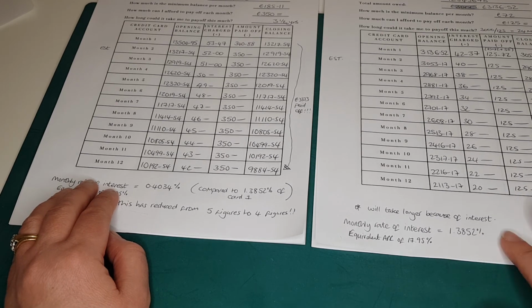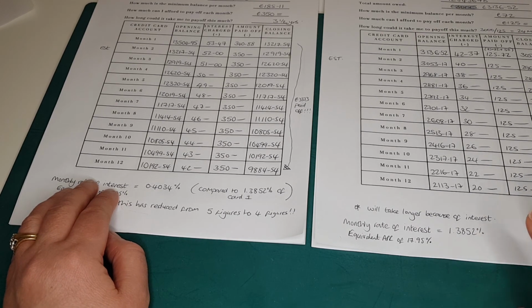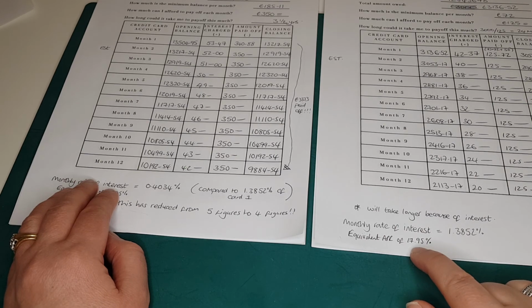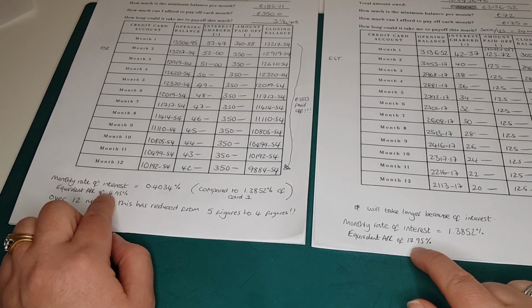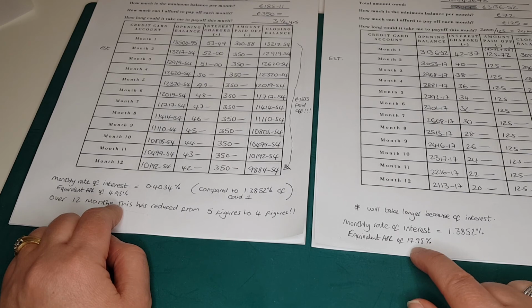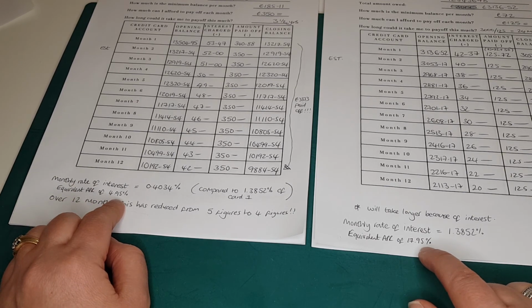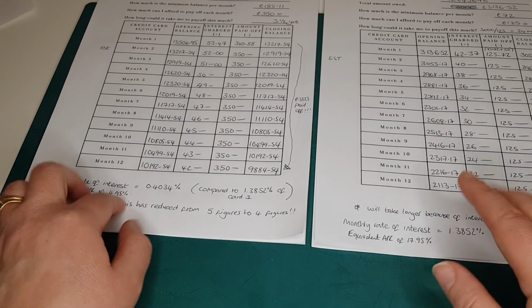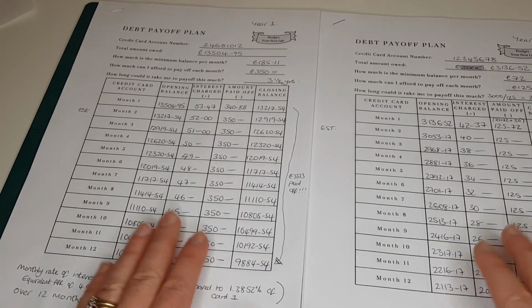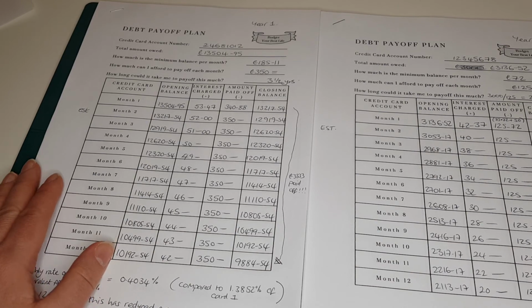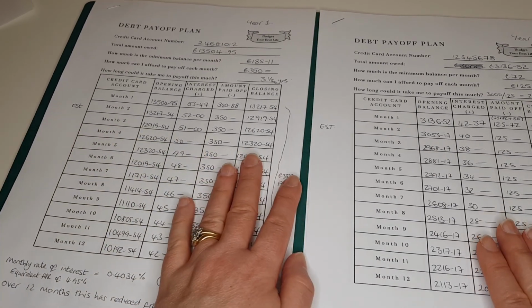If I had any extra money, I might have tried to pay off a lump off that one first because of the interest rate, or I might have tried to find a similar interest rate example like this, where I found a much lower APR spread over a longer period of time. So these things are really important to consider when you're doing a debt payoff plan, and the debt payoff plans are included in the budget planner at the back of the planner. So it's a really useful tool, and it's one that I used, and I promise you it does work.